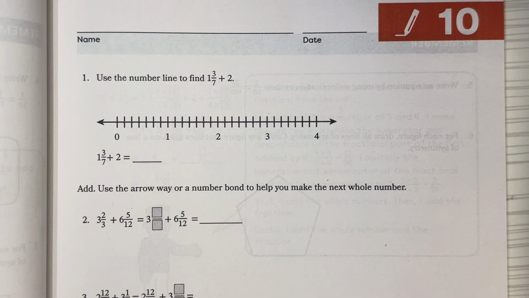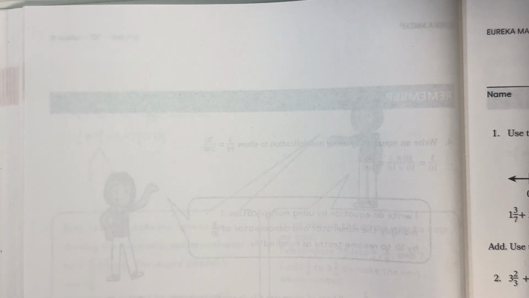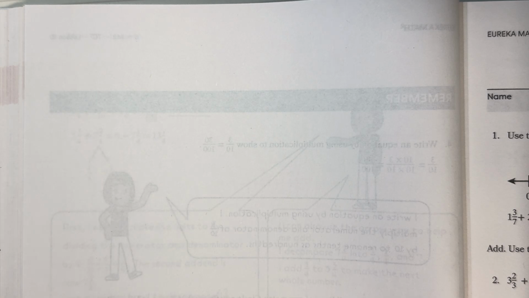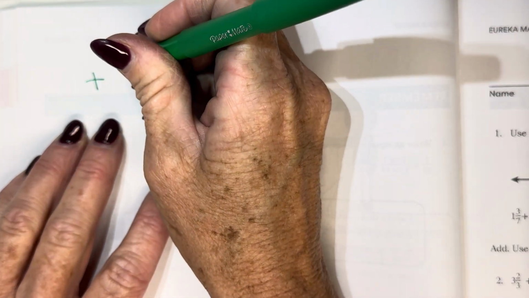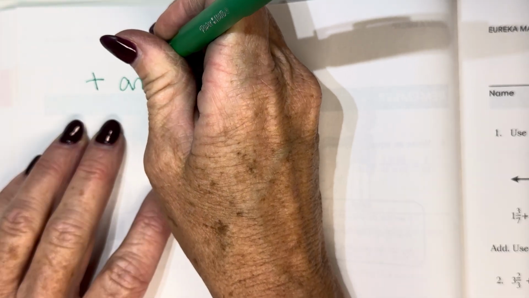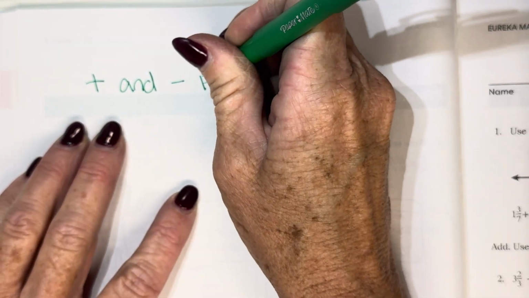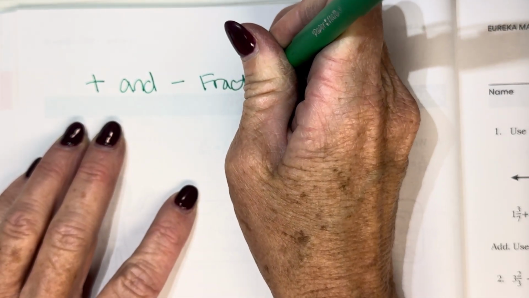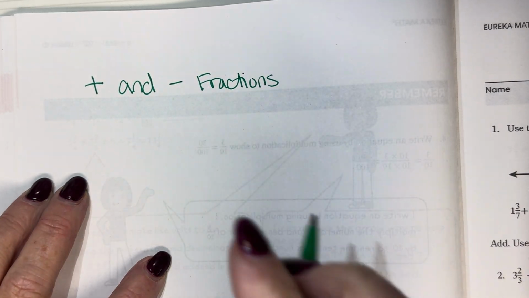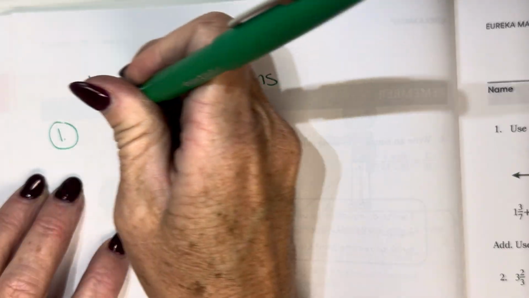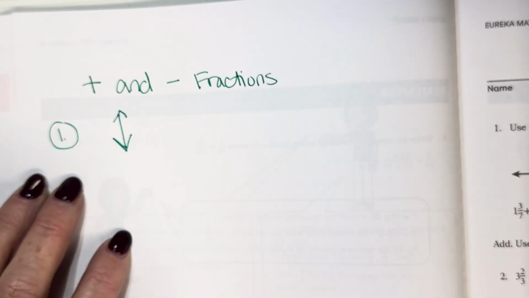Okay, so I'm on page 69, but what we're going to do every day is I'm going to quickly jot down my steps. Now the goal is, ladies and gentlemen, not that you remember my steps using my exact words, but that you're able to say these steps in your own words for the next few months. So your steps for adding and subtracting fractions are: step 1, we set up our problem vertically.